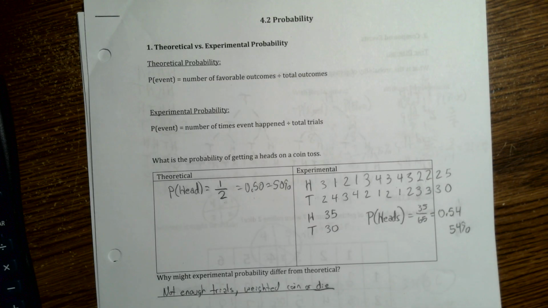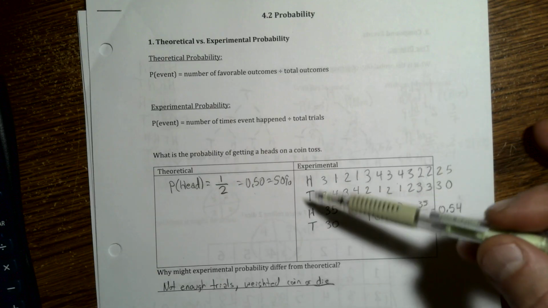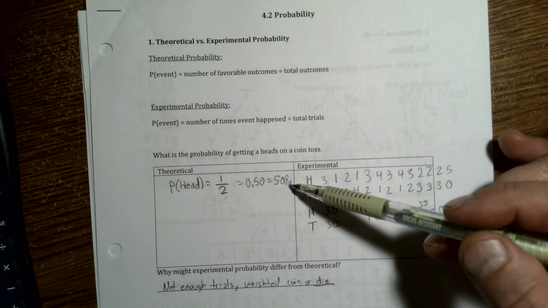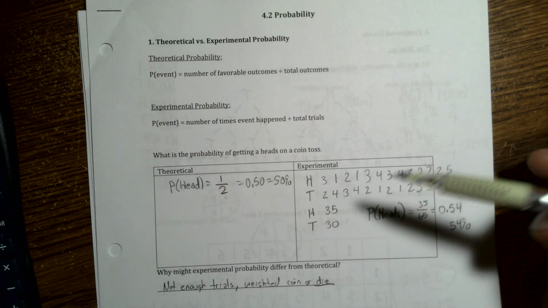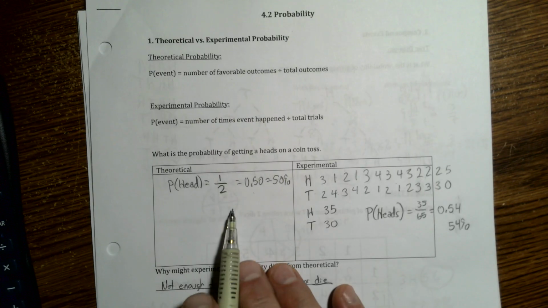Now, why didn't I get 0.5? Well, there are reasons why experimental doesn't match probability. Probably the best one is not enough trials. I mean, it's just chance. So it doesn't mean that if you flip one head, the next one's going to be tails. There's no guarantee for that. The probability is 50% every time. And so experimental probabilities aren't going to match theoretical exactly. Typically, they won't. But the more trials you do, the closer it will match.